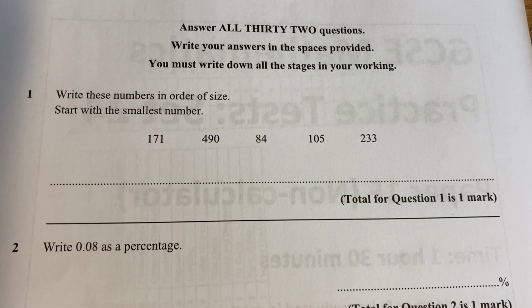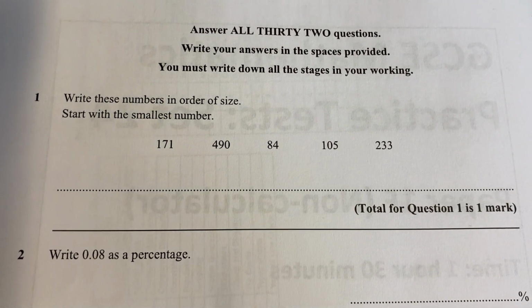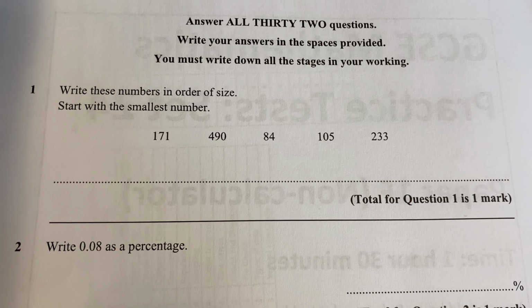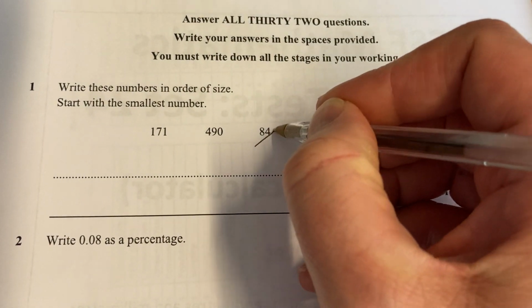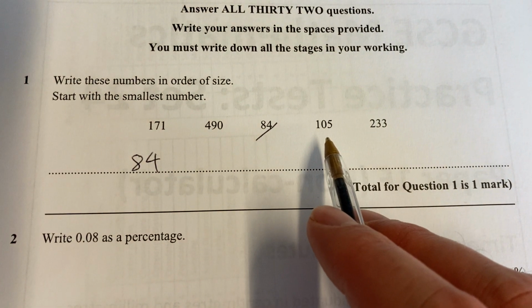We're preparing for Maths GCSE PPEs or mocks, or even the main exams, and we're using a practice test here. Question 1, we're going to write these numbers in order of size. Start with the smallest number. So I'm going to start with 84. The next smallest number will be 105.